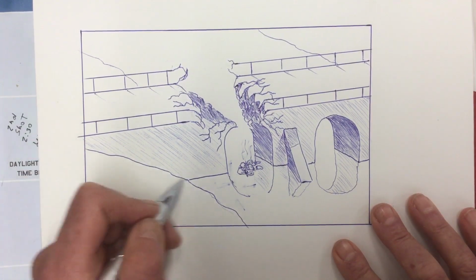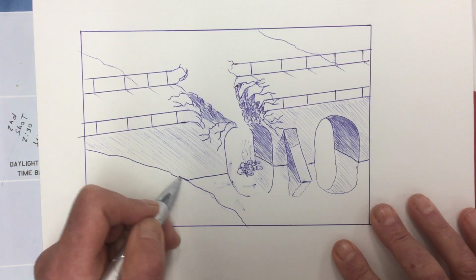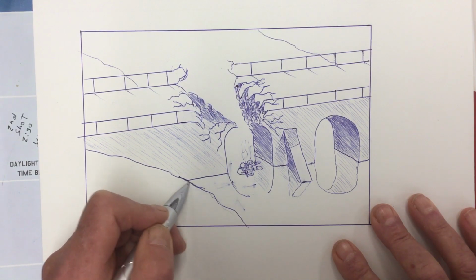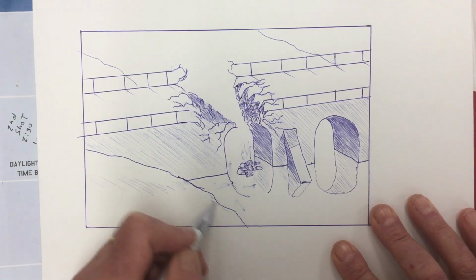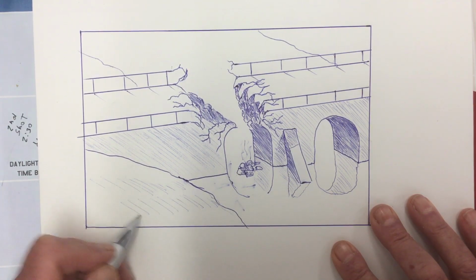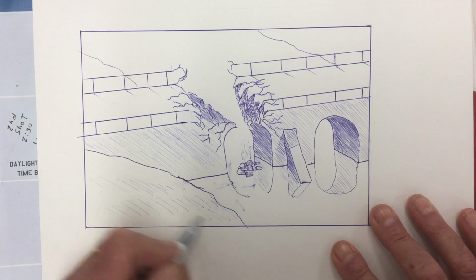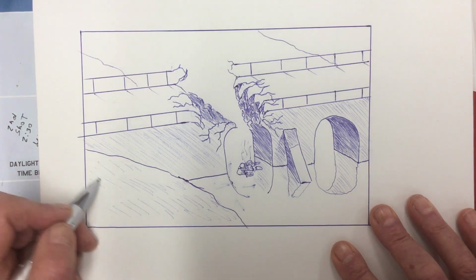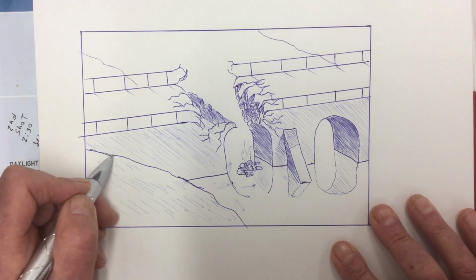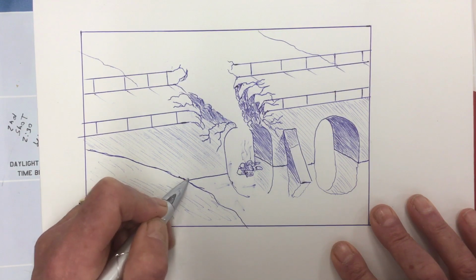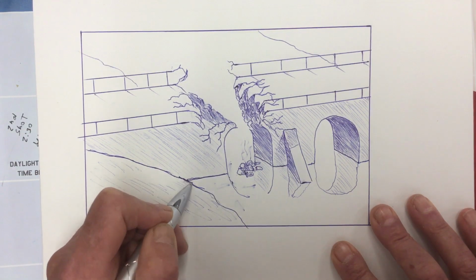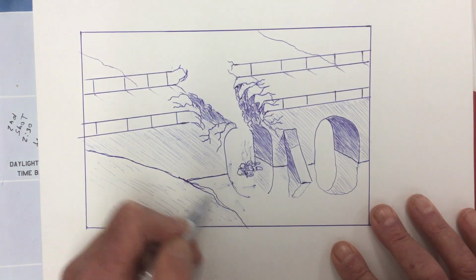I really wanted this to look more like a shoreline, so I'm just going to put a little bit of shading, just because I don't like that blank area. And you can populate this with, so this is supposed to be going up, boom, and then this is the shoreline.